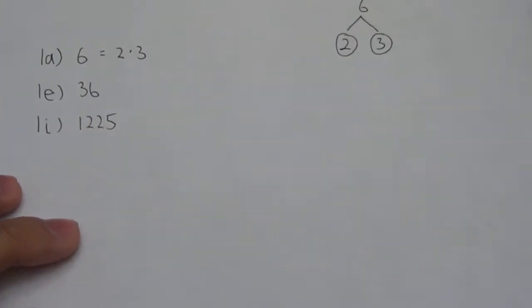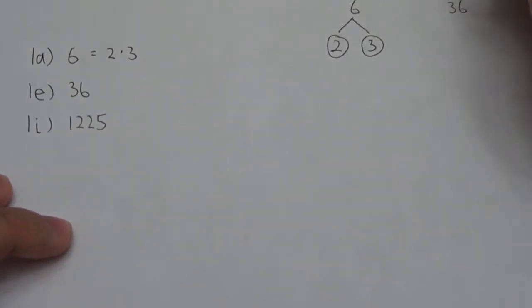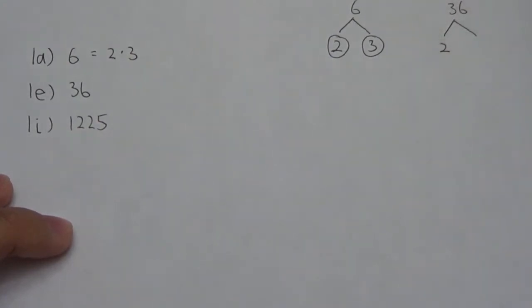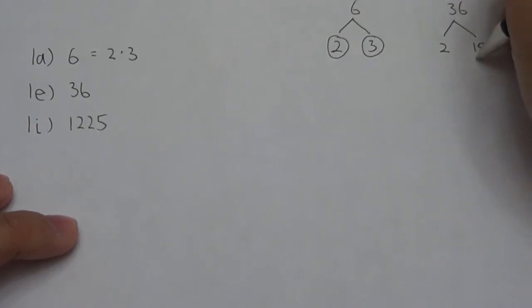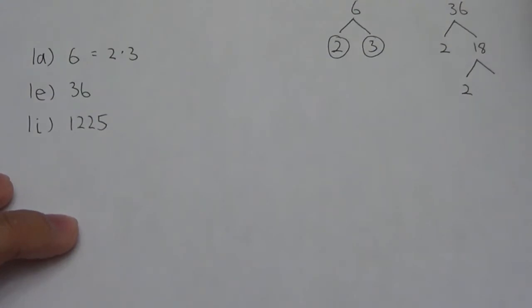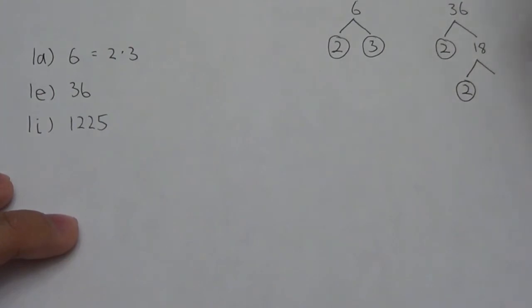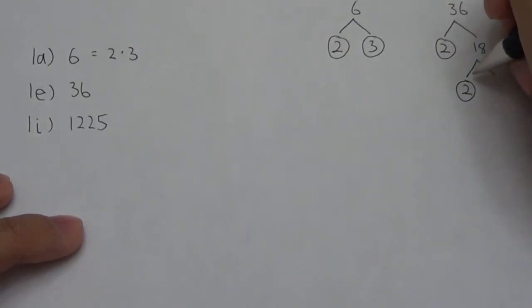Alright, 36. It's an even number, which means 2 is always divisible. 36 divided by 2 gives me 18. It's still an even number, so I can choose 2 again. Alright, and as I go along, I'm going to circle the number just to confirm that it's a prime number. So 2 times 9 will give me 18.